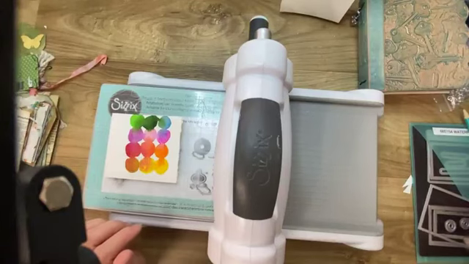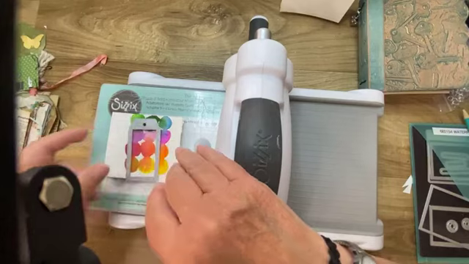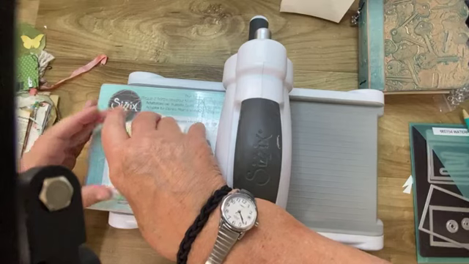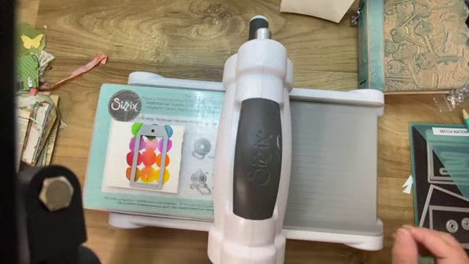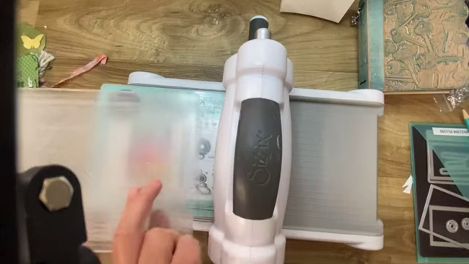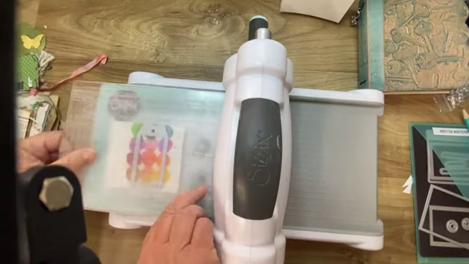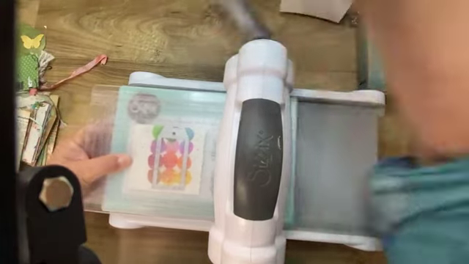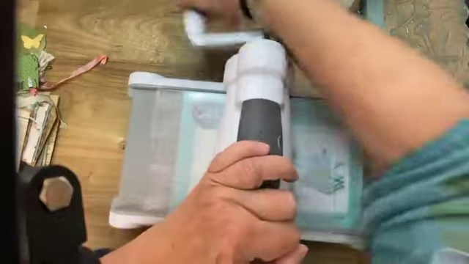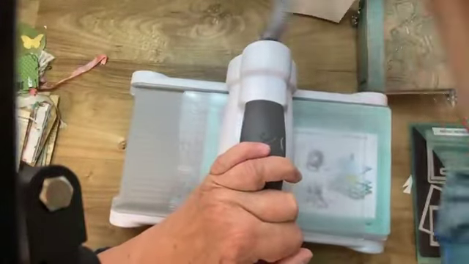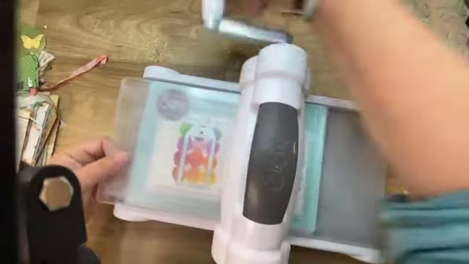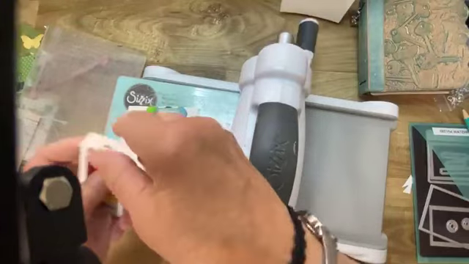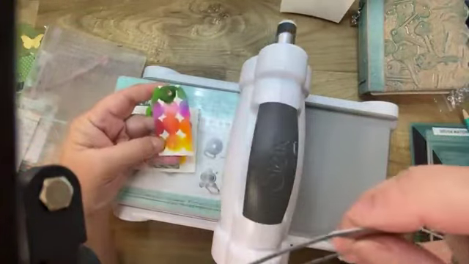I like to use a heavier material because a lot of times I'm going to decoupage it or put something on it, and I'd like something strong enough to hold the thing that I'm going to put on there. So this is a watercolor cardstock, so I'm going to run that through twice. And you can see we have this cute little watercolor tag.